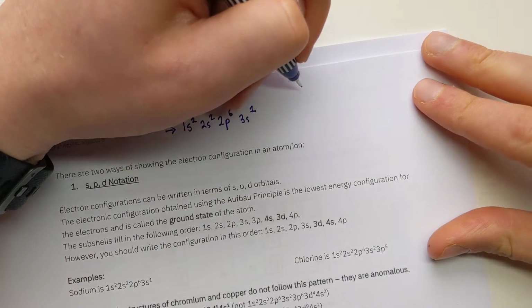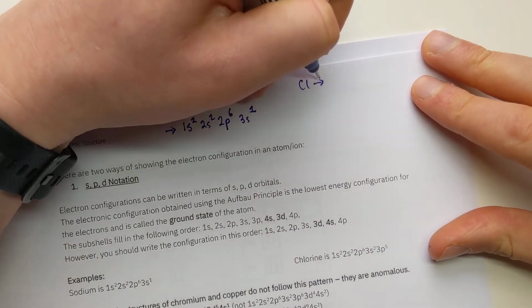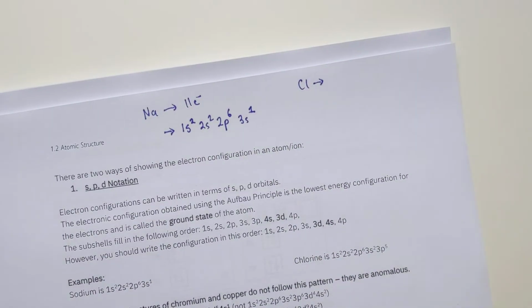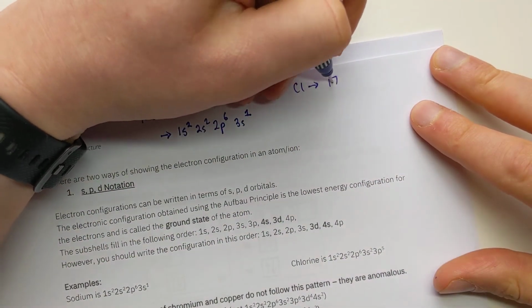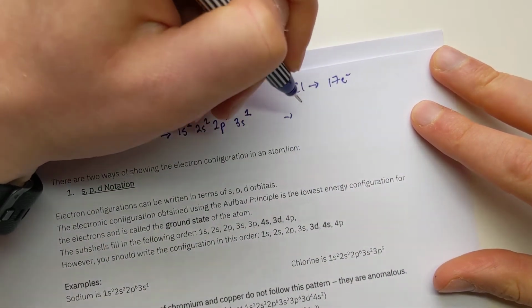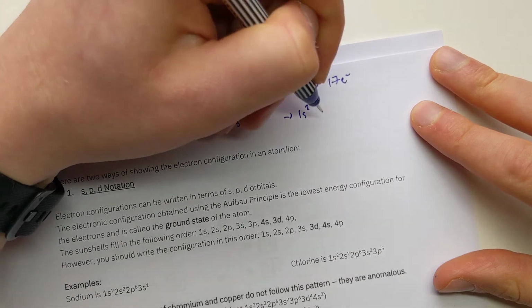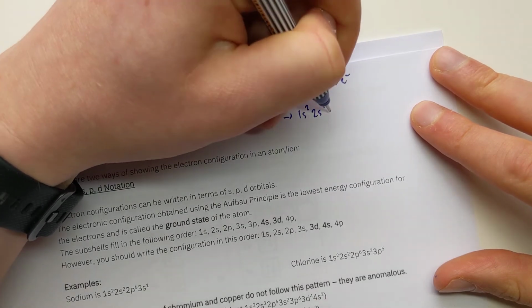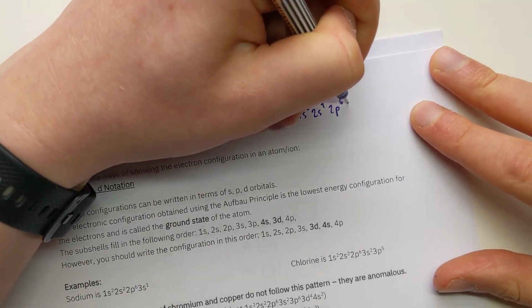If we look at another example quickly, I know it's already written out, but let's just do it to be complete. So if I look at chlorine now, if I look at the periodic table, I know that chlorine has got 17 electrons. Let's try and put them in. So first one's going to go in 1s and it fits 2. Then 2s can hold up to 2. 2p can hold up to 6. 3s can hold up to 2.